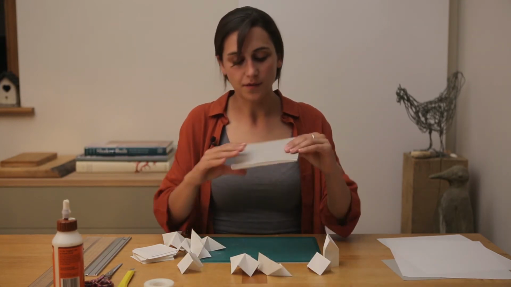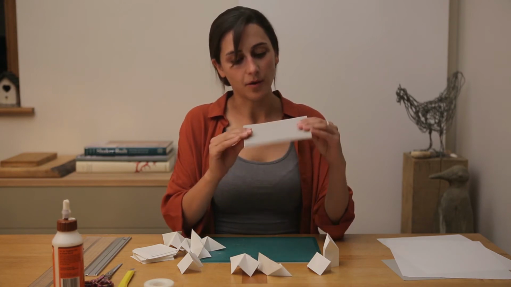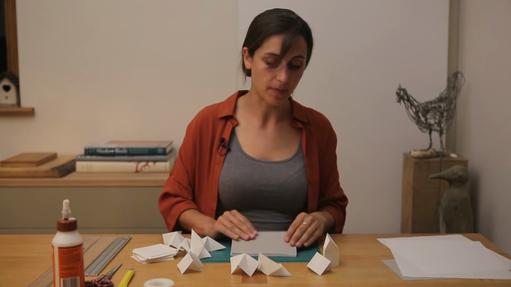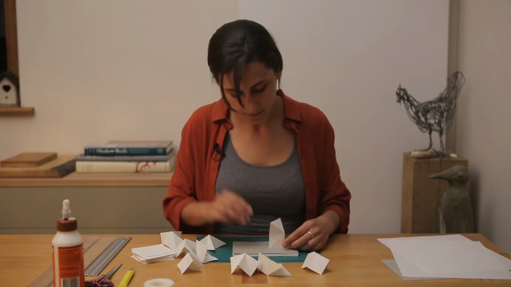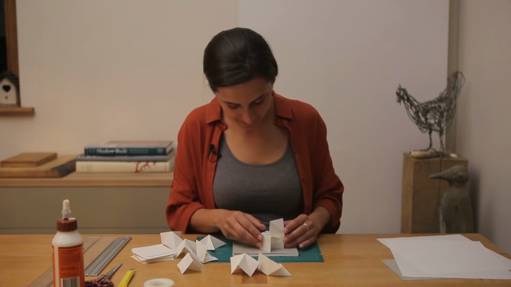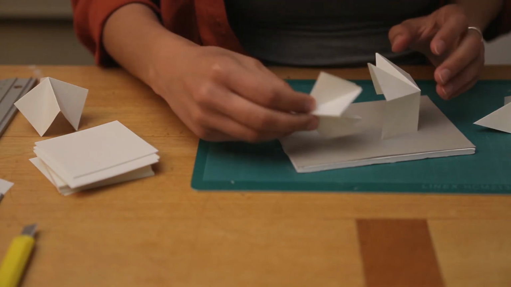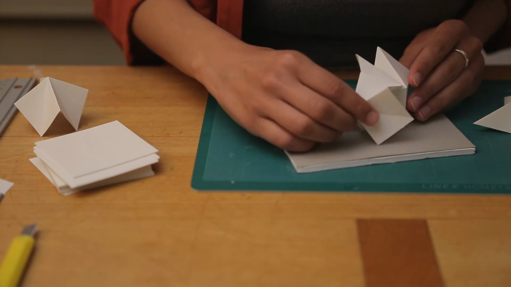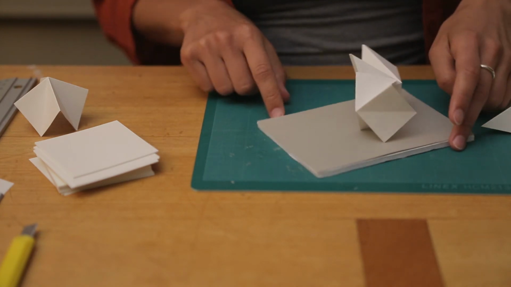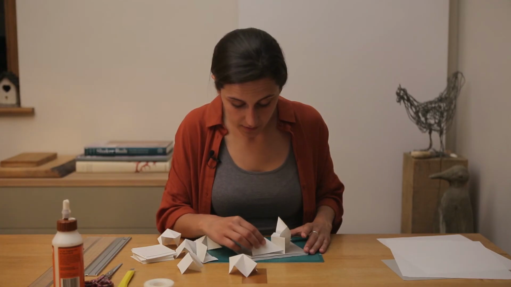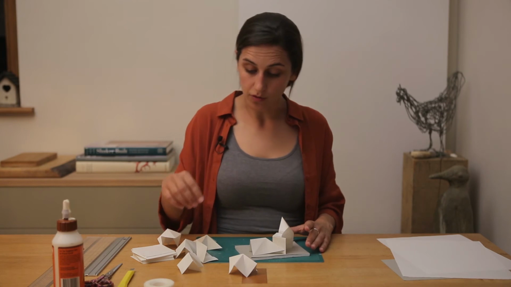So now I've started to fold some shapes out of the same material. I'm going to try compiling them on my base to see what kind of architectural spaces I can create with them. The nice thing about using one material and folding along one dimension is that hopefully some of the pieces will start to have a relationship to one another even if you weren't trying.